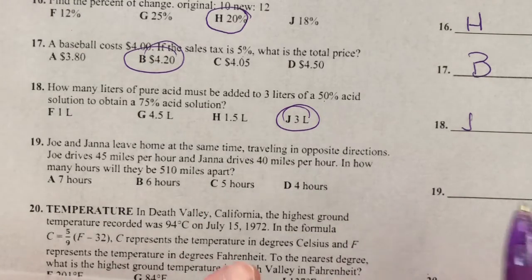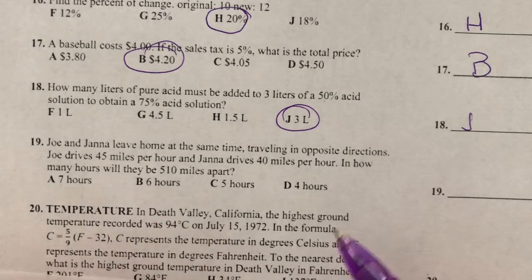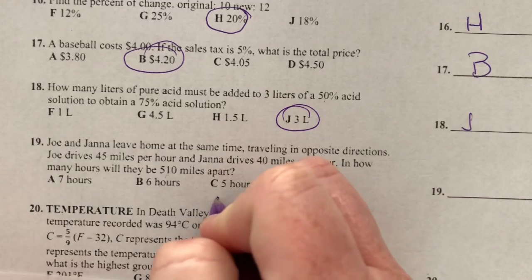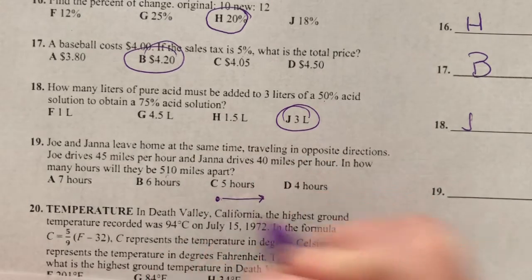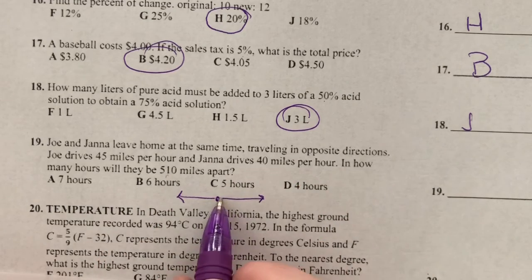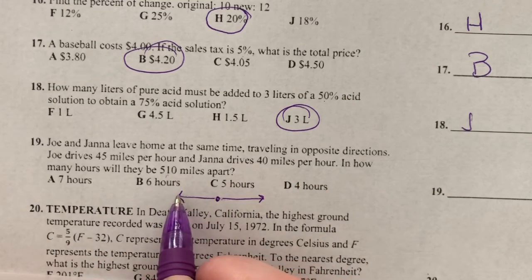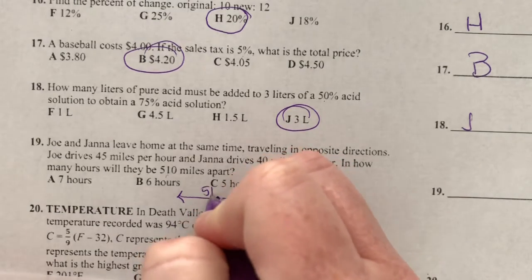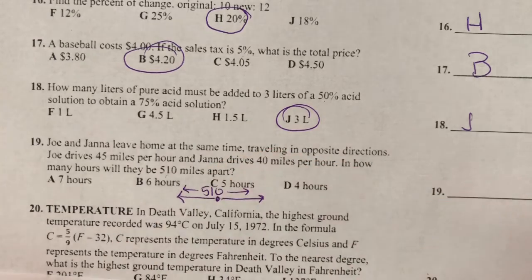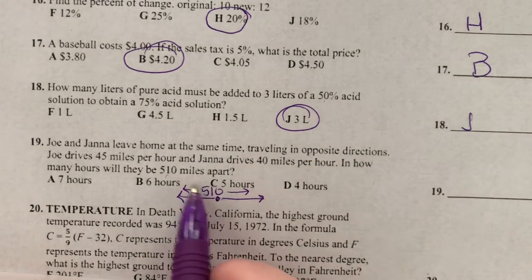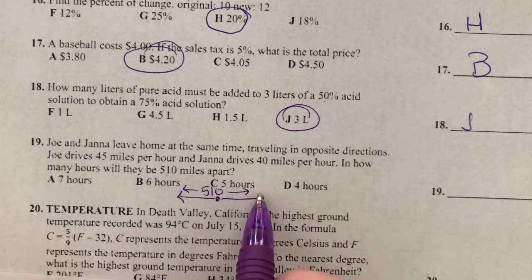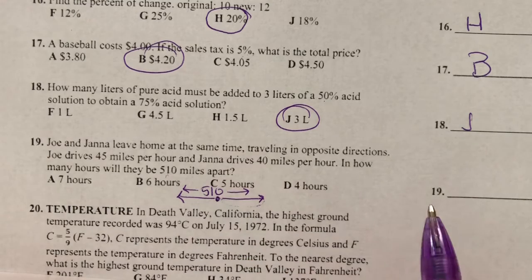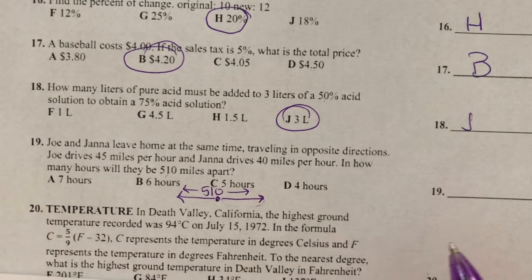So basically, however far each one gets from their starting point, we're just going to add them together and it should equal 510, right? So let's say they both start right here, and one's traveling this direction and one's traveling this direction, one's going 40 miles an hour, one's going 45 miles an hour. How many hours until the distance they are apart is 510 miles? That's all we're asking. So this guy, however long he travels, plus this guy, however long he or she travels, adds up to 510 miles. All right, so we're putting this in terms of time, right?